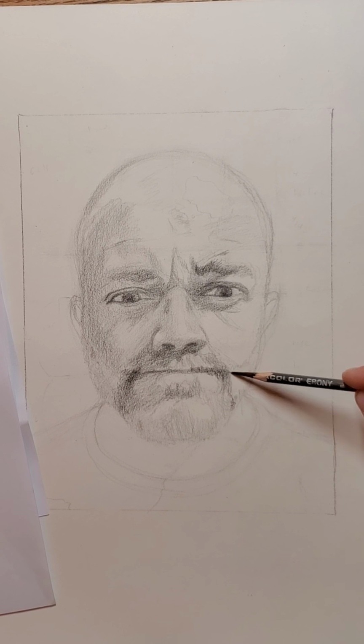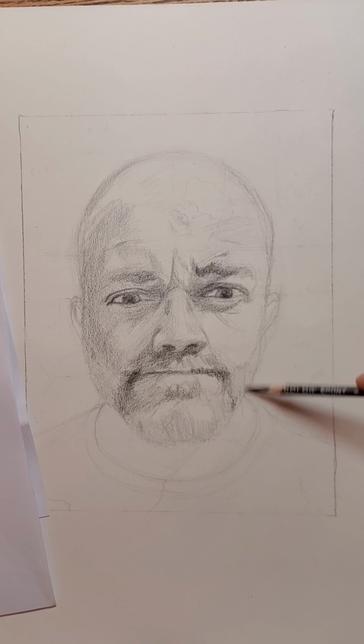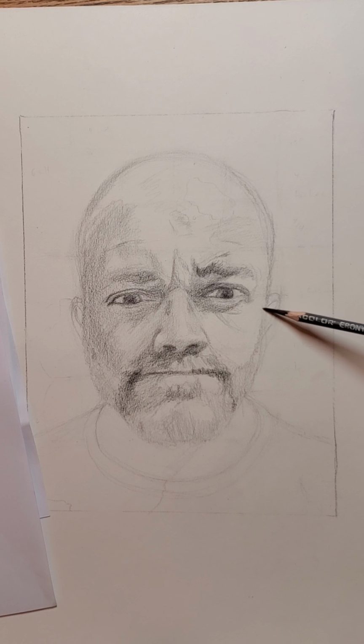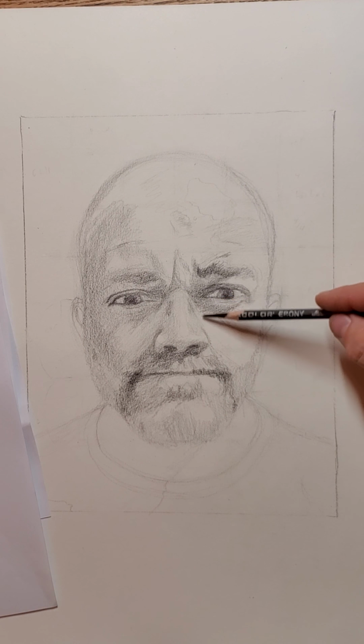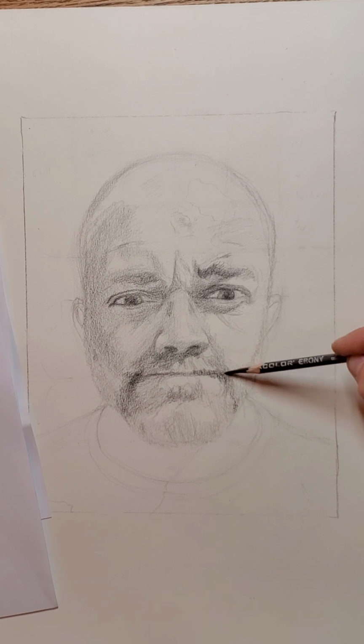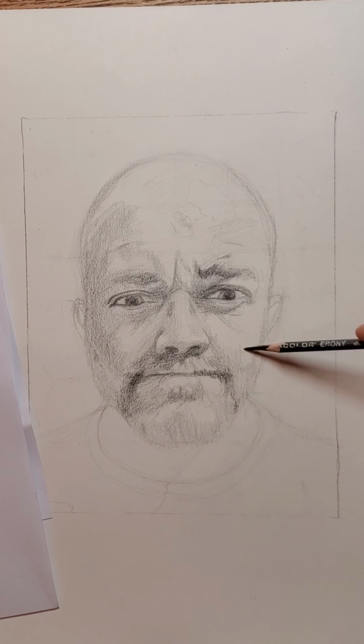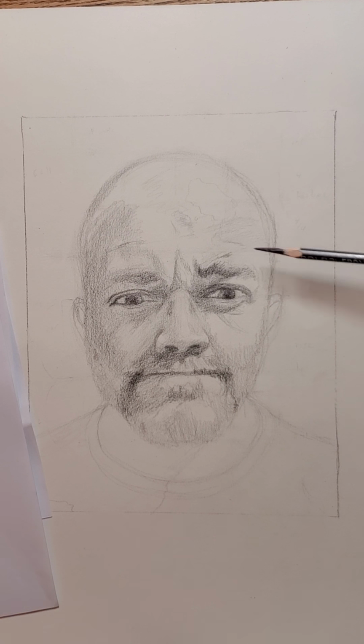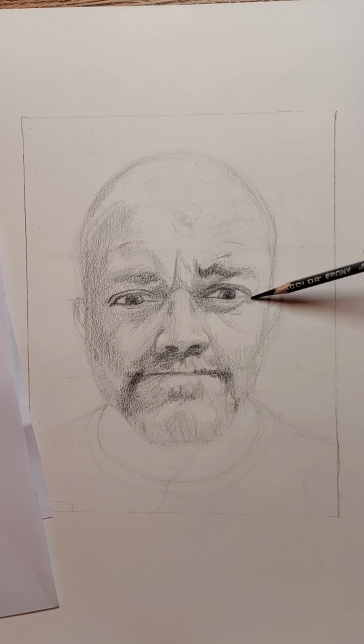I do feel like I can be, again, somewhat general and even arguably over shading at this point, because I'm going to use the eraser. This side gets a little bit of shadow up here.